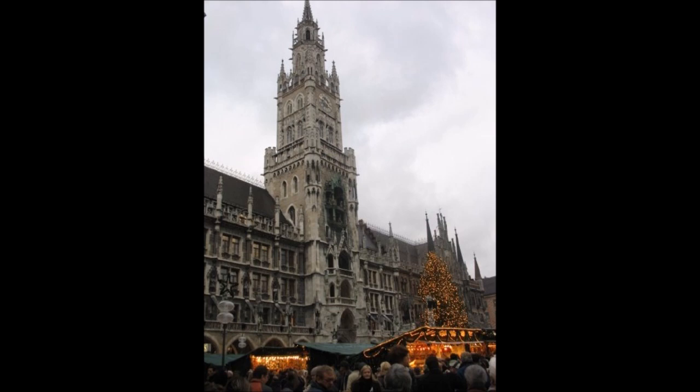The other cool thing about Munich that I want to show you that was special because of our time there were the Christmas markets. This picture right here is part of Marienplatz, which is like the central square in Munich. That tall building is the city hall. And so Munich has this big Christmas market. They're all over Germany. But this one was called the Christkindlmarkt.